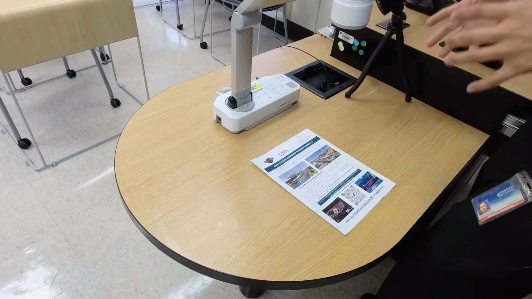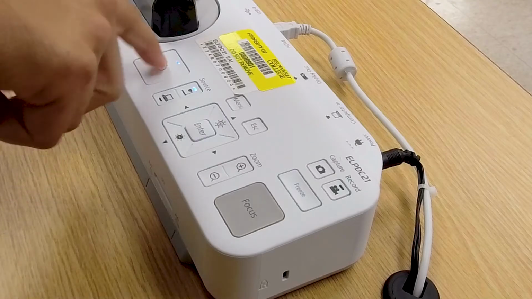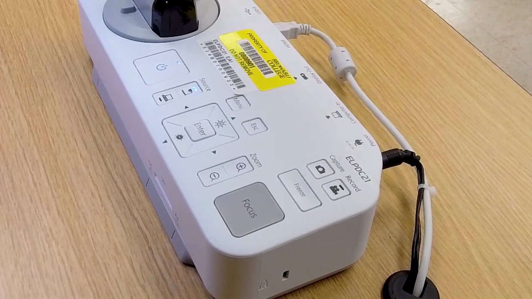Now it can be a document, it can be an object, or even a small dry erase board if you'd like to use that as another version of a whiteboard. To power it on, we're just gonna hit this power button here. Let that boot up, it'll take a couple of seconds.